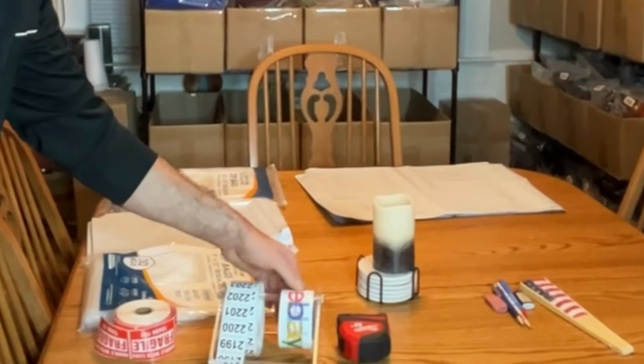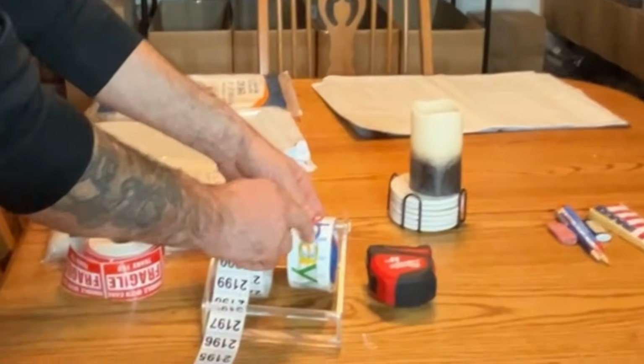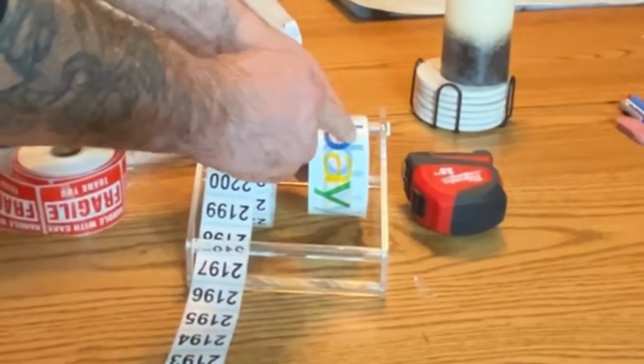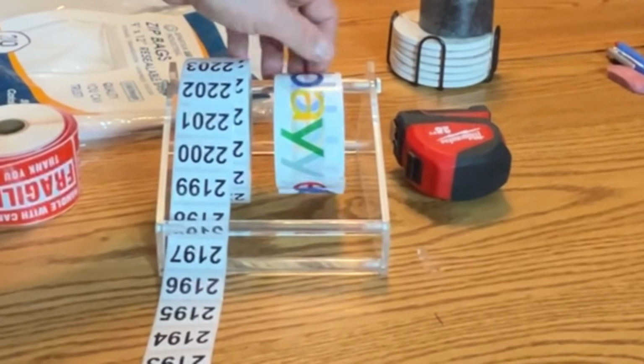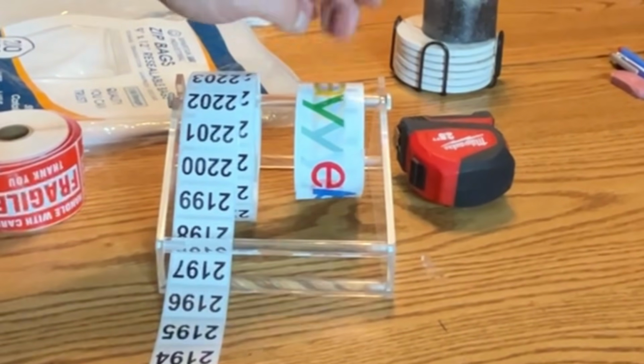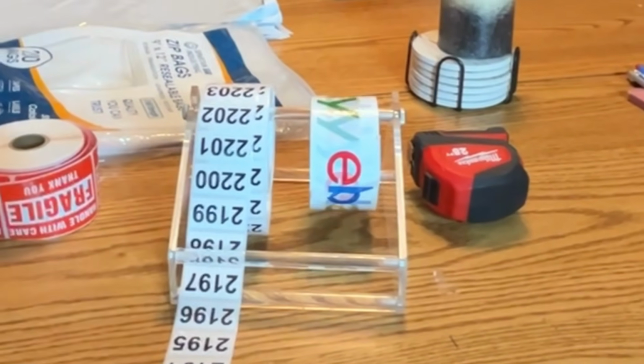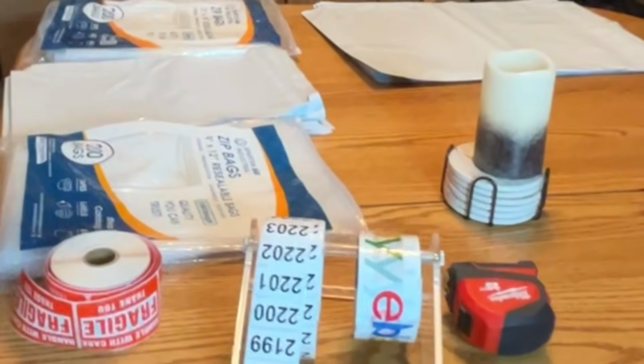I also have this eBay tape. This is really cool. I don't always use it because it's more expensive than the regular tape. I'll put the link in the description for this too. I use this for my boxes when I ship nice boots or shoes or hard goods. I always put this on the box. I don't usually use this for the clothes inside these poly mailers.